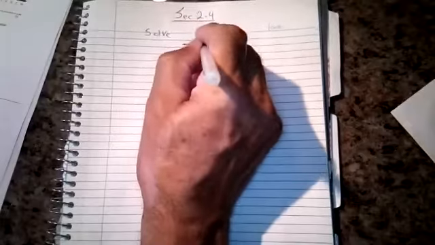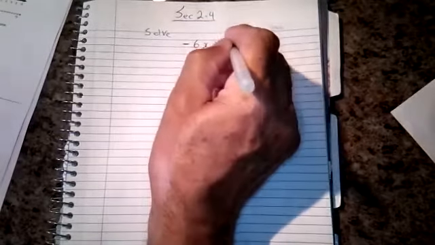Solve the following inequality. Negative 6x greater than 30. Now, one of the main differences between inequality and equation is, in inequality, when you divide both sides by a negative, you have to switch the sign. You understand?